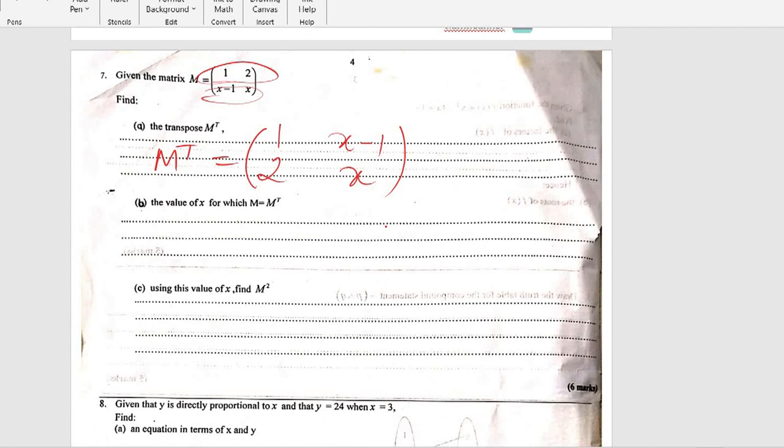When two matrices are equal, you see the matrix M, 1, x minus 1, 2, x, then 1, 2, x minus 1, x. Two matrices are said to be equal when their corresponding entries are equal, are the same.